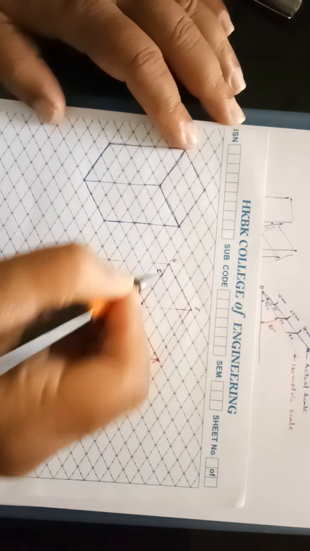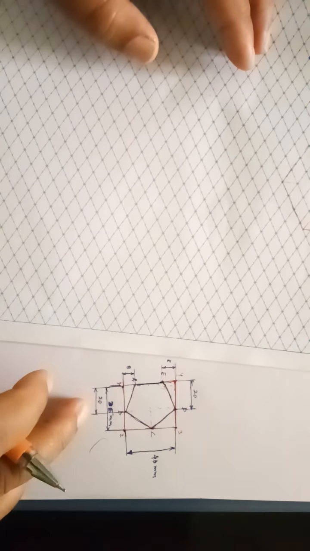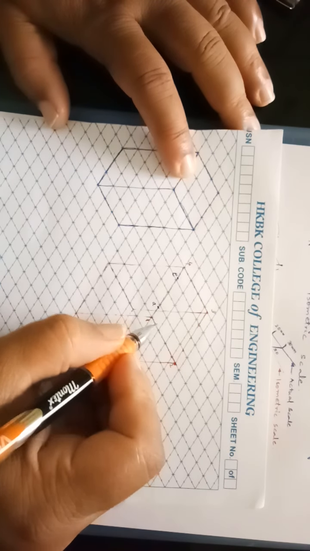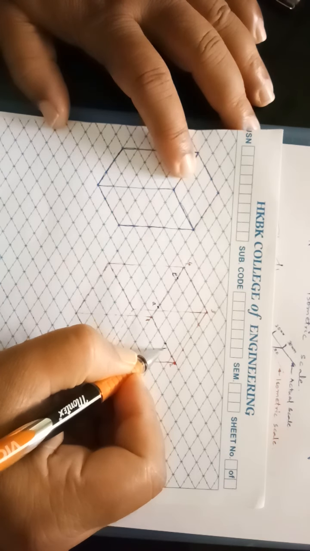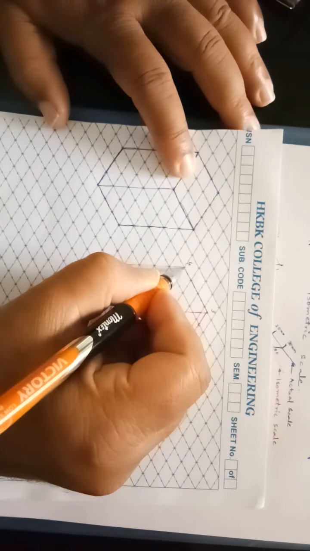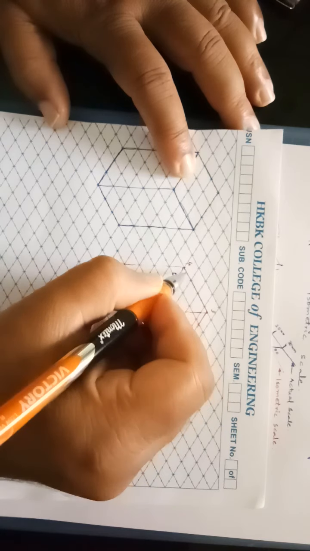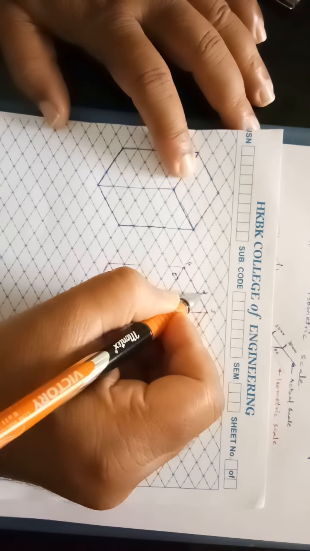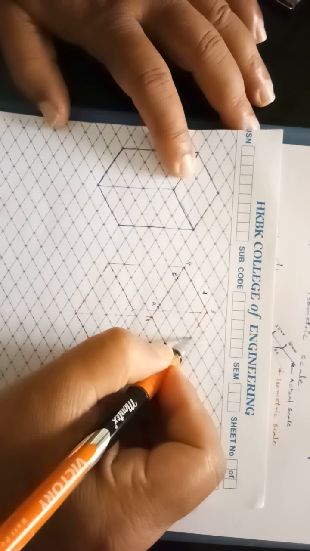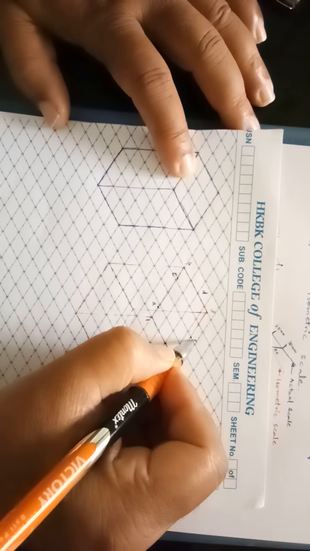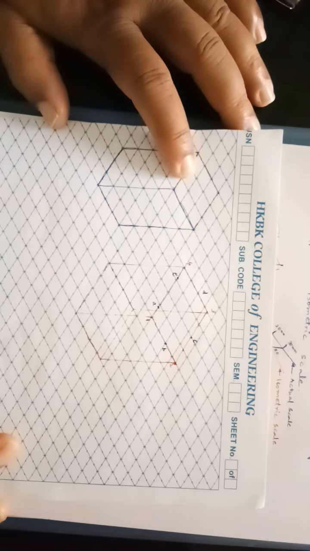Similarly for B, from 1 to B is 20 mm, for example. You draw it to actual scale; I am just drawing it approximately. So this is B, and similarly D, from 4 to here 20 mm is D. Then C is the midpoint of 2 and 3. So this is the midpoint of 2 and 3. Okay, so you have got the top face of the pentagonal prism.